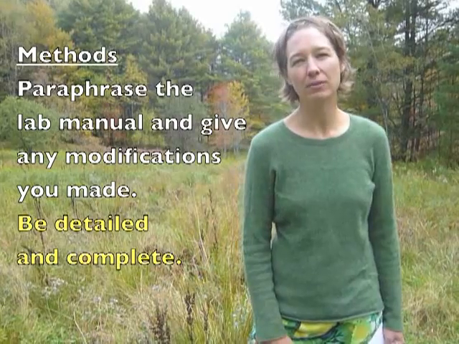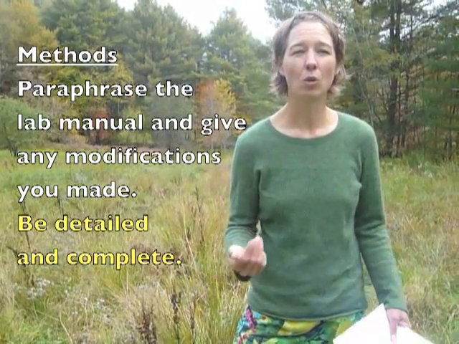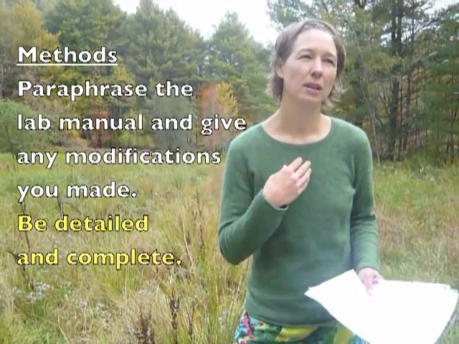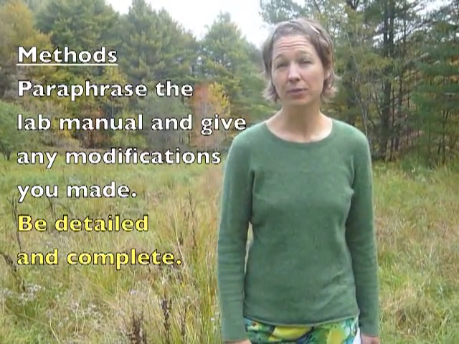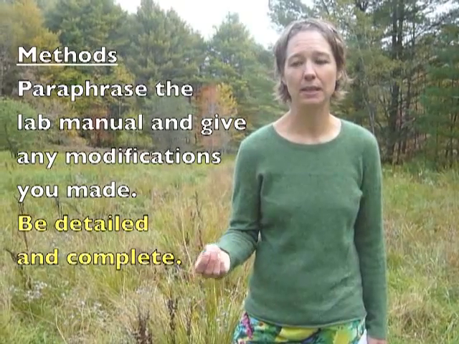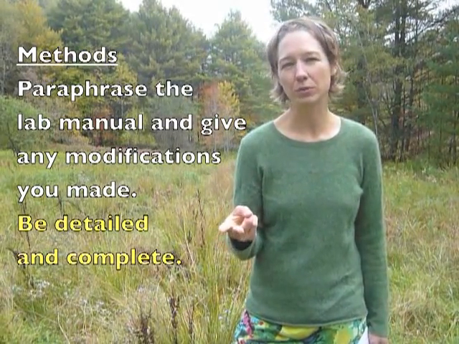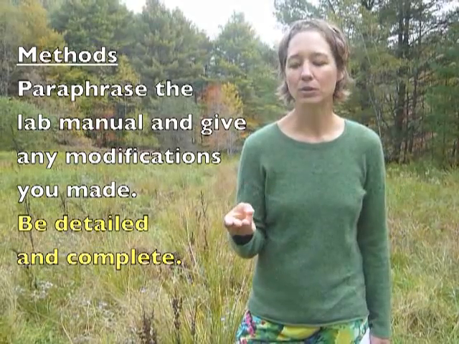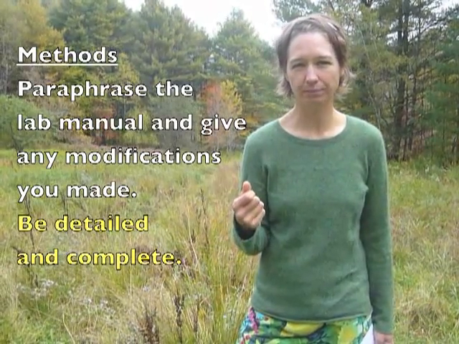But I know that many of you modified the procedure to fit your particular situation or to fit your particular ideas about how the study should go. And that's perfectly fine. Just explain exactly what you did. Tell us how big were the squares? How many feet of transect did you use? How did you decide where to put your transect lines or where to put your quadrats?